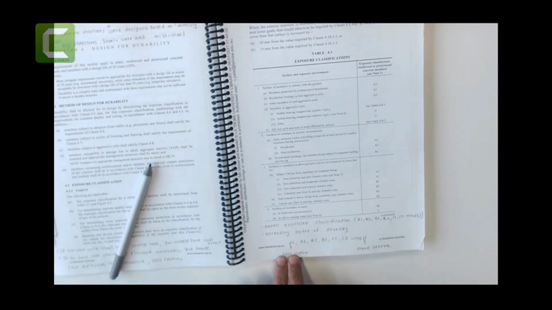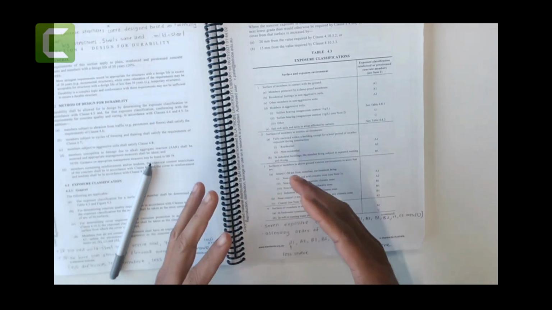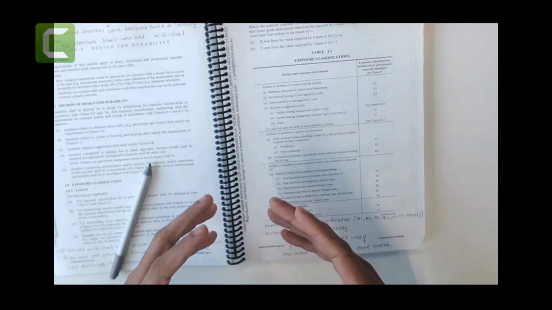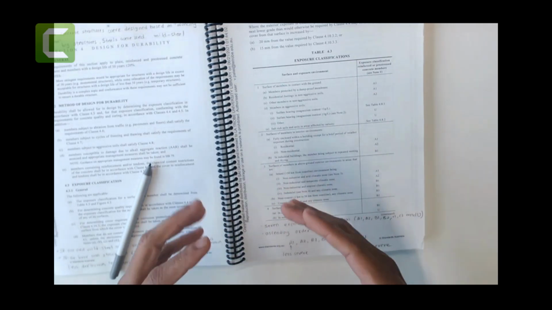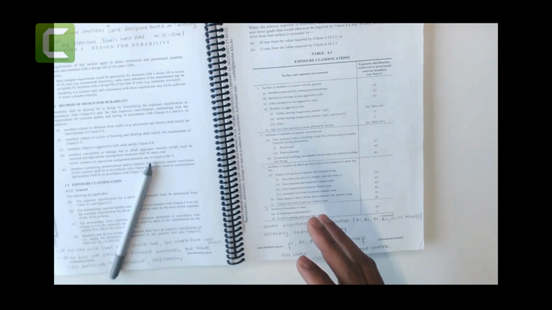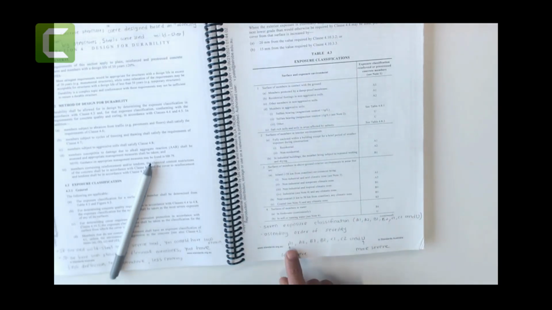They are in ascending order of severity. What does ascending mean? When you see A1, it is less severe, meaning a structure sitting in the A1 zone is not aggressive. Not aggressive means it is not damaging your concrete. It's not a corrosive environment.